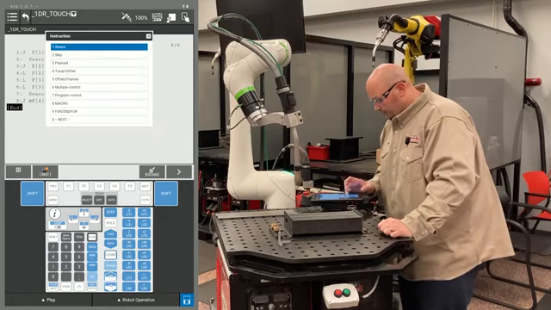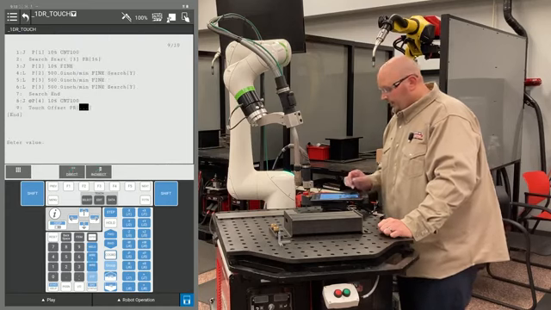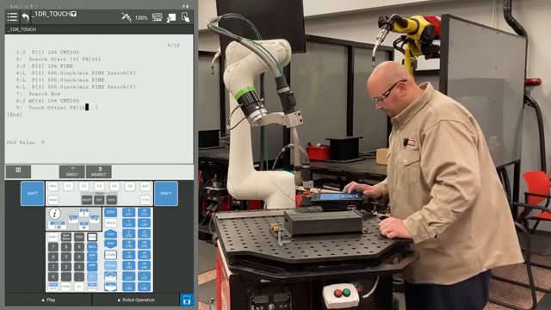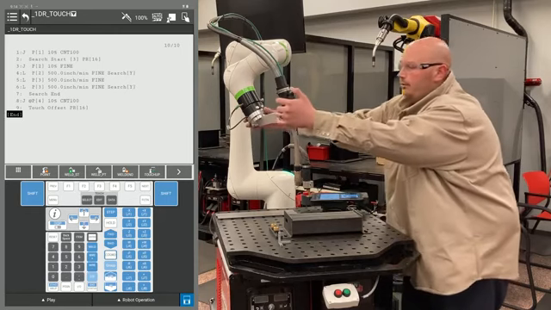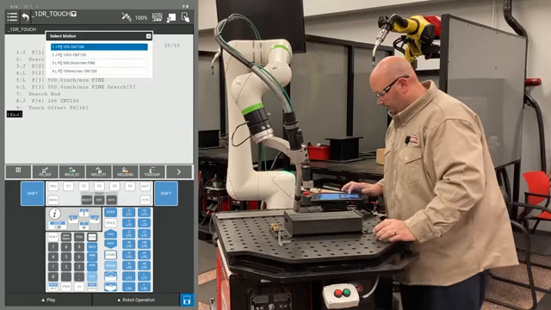F1 instruction, touch sensor, and select touch offset. It's asking for a position register. I'm going to use position register 16 again. Now I'm going to teach my program like normal. I'm going to bring the robot down to my approach point. I'm going to record that point.